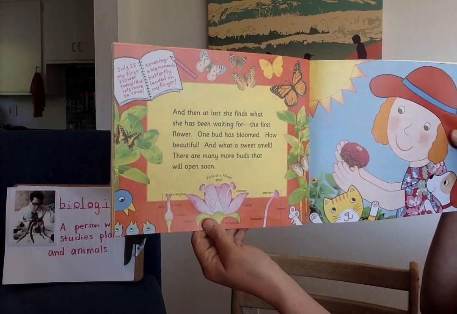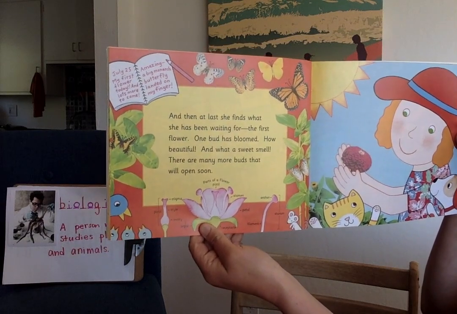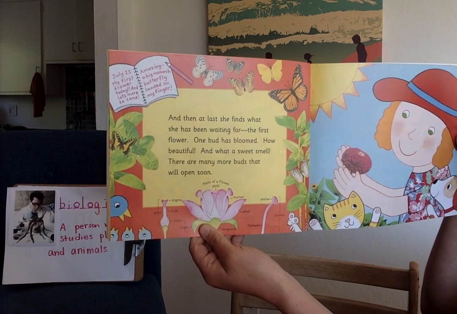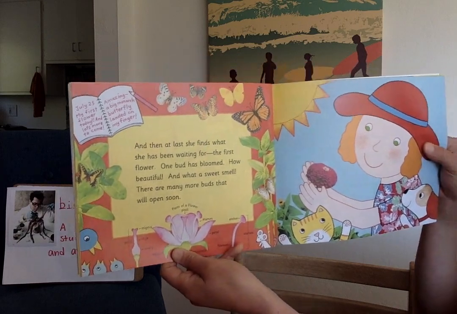The first flower. One bud has bloomed. How beautiful! And what a sweet smell. There are many more buds that will open soon.